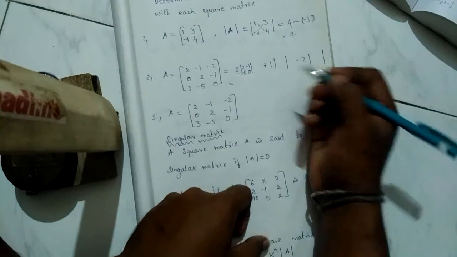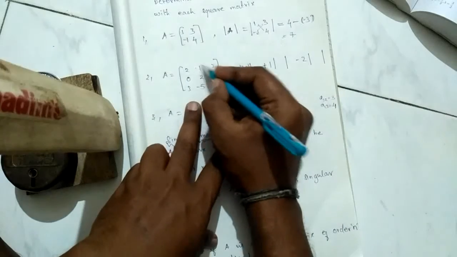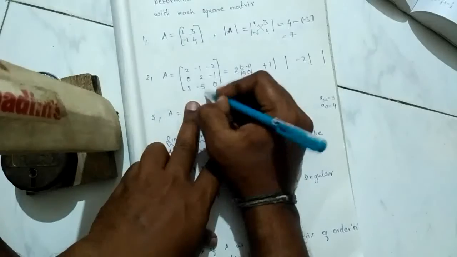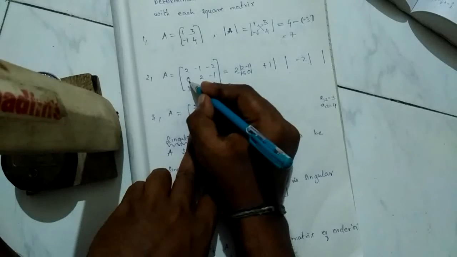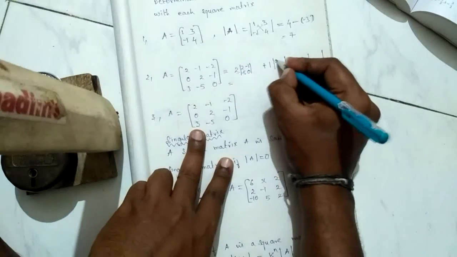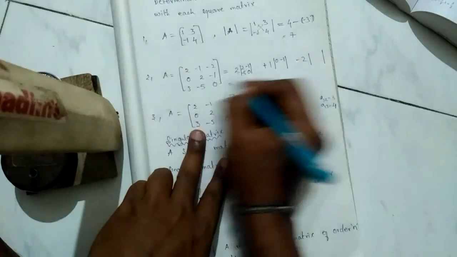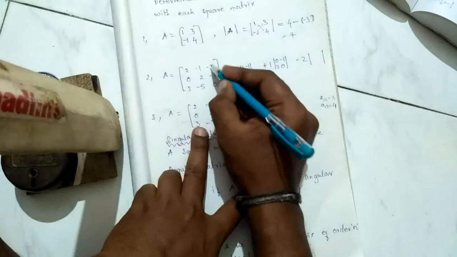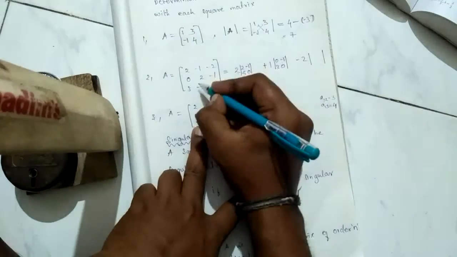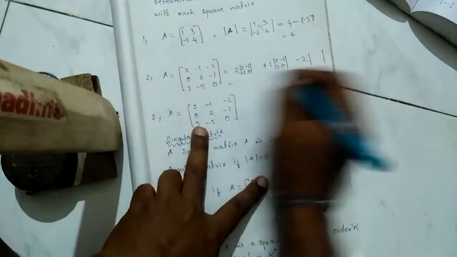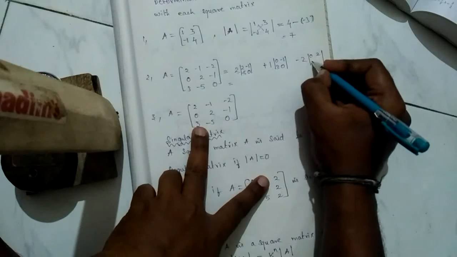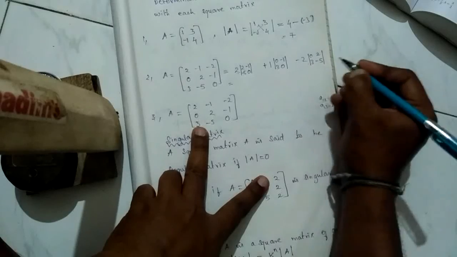Okay, fine. Similarly, this 1 lies in this column and this row. Leaving those elements, you need to write the remaining elements: 0, minus 1 and 3 and 0. Similarly for minus 2, this element lies in this column and this row. So these 4 elements you have to write: 0, 2 and then 3, minus 5.